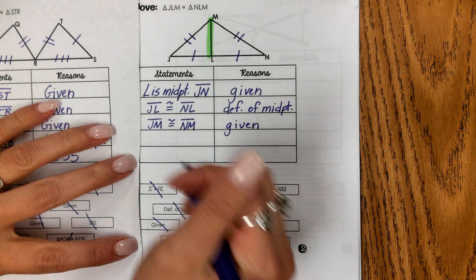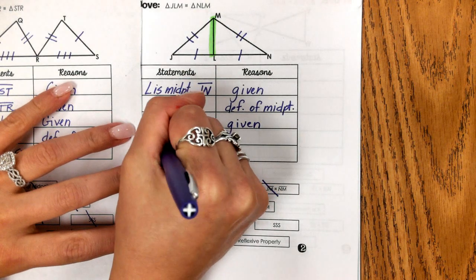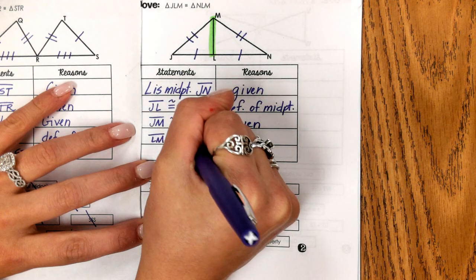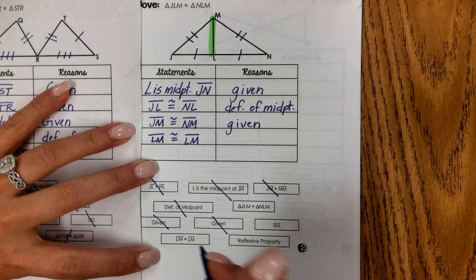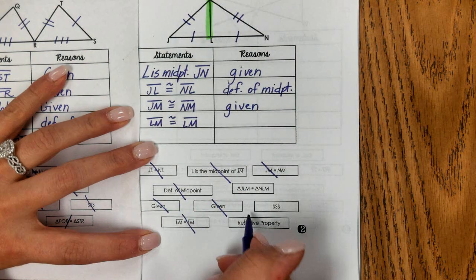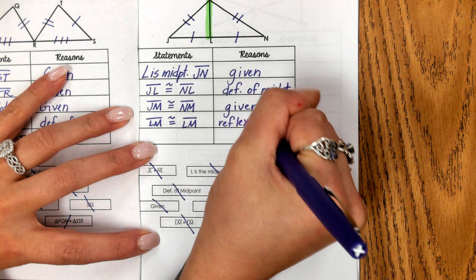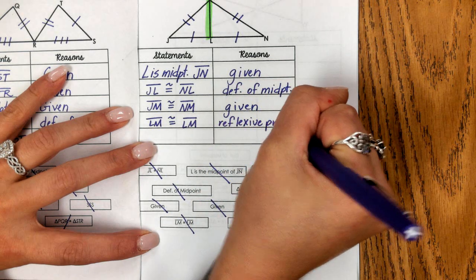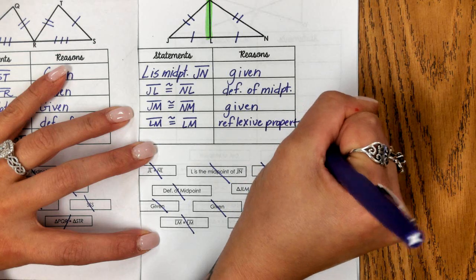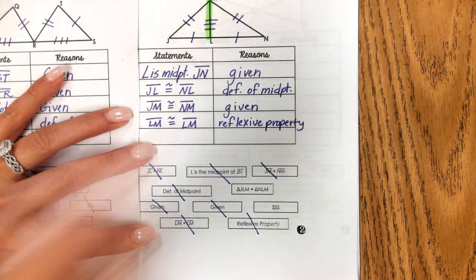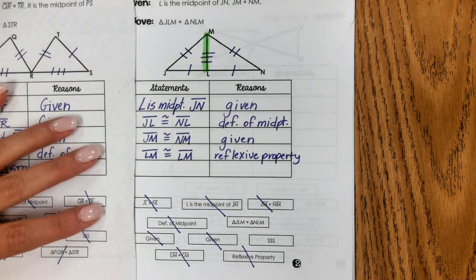They're the same thing. And that would be reflexive property. And then we would also have to label there to show that those three sides are congruent.